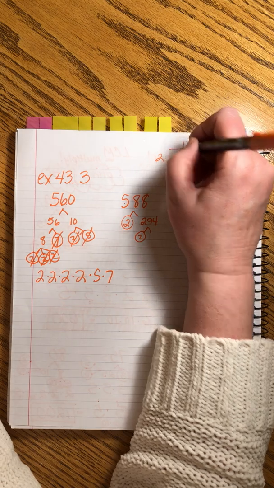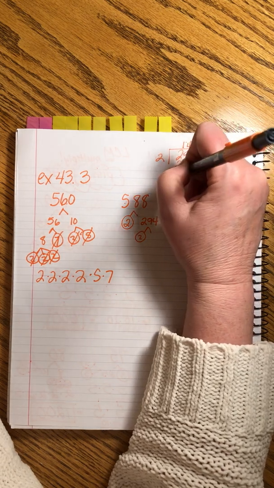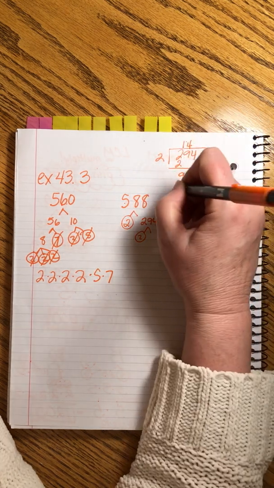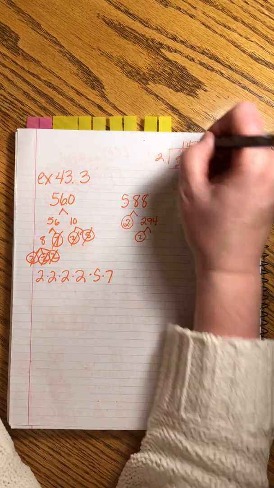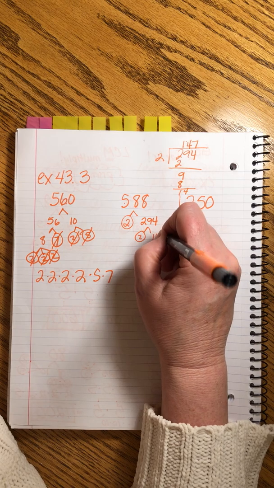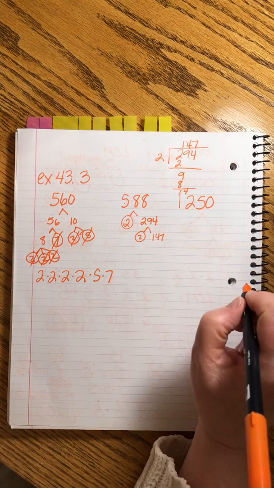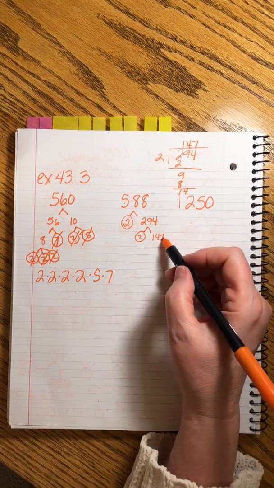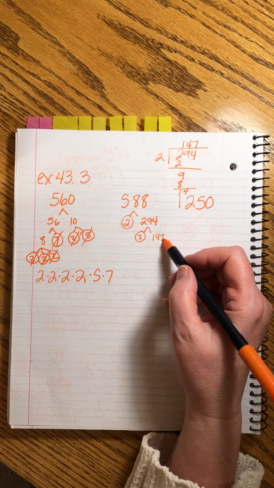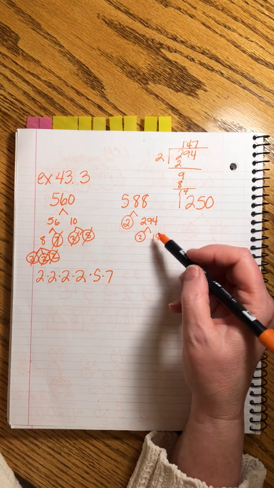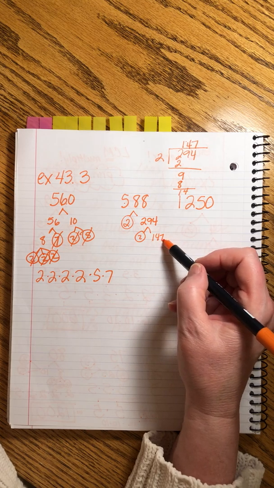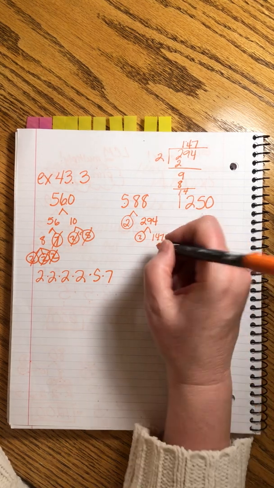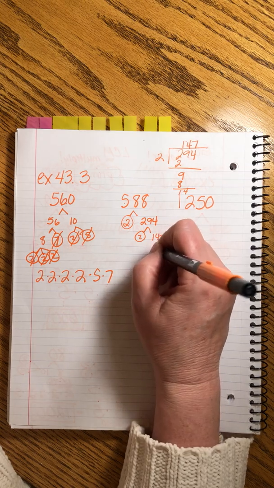I get the 9, 8, 14. So there's a 7, 147. Ay, ay, ay. That's not even anymore, so we can't divide by 2. It's not a 5, it's not a 10. What about a 3? Let's add together these digits. 1 plus 4 is 5. 5 plus 7 is 12. 3 goes into 12, so that tells me 3 is going to go into this.